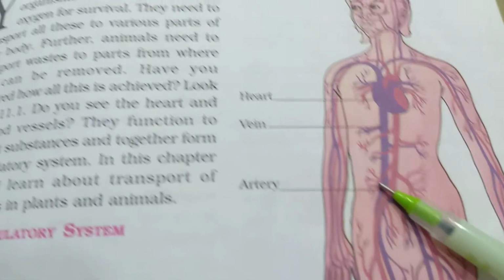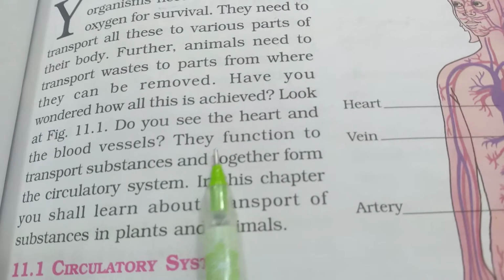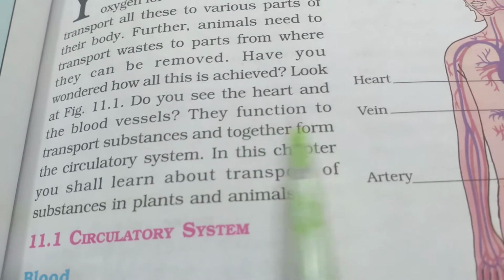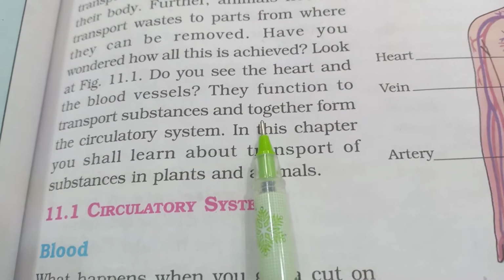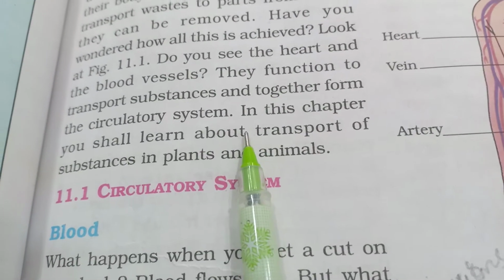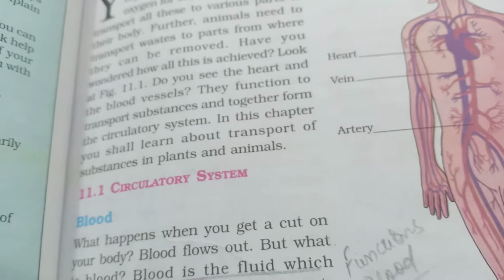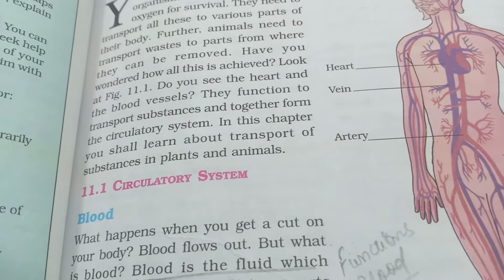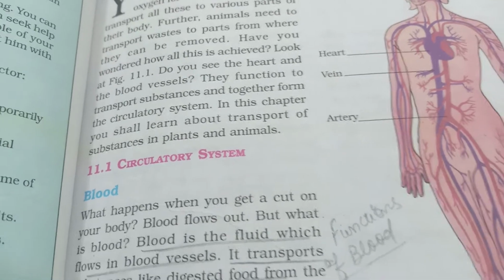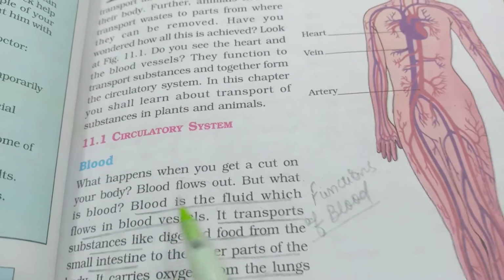Can you see this? Coming back to the theory part, you have the heart and the blood vessels. They function together to transport the substances, and together they form the circulatory system. In this chapter, we are going to learn about the transportation of substances that takes place in humans and animals, as well as in plants. Coming to 11.1, the circulatory system.